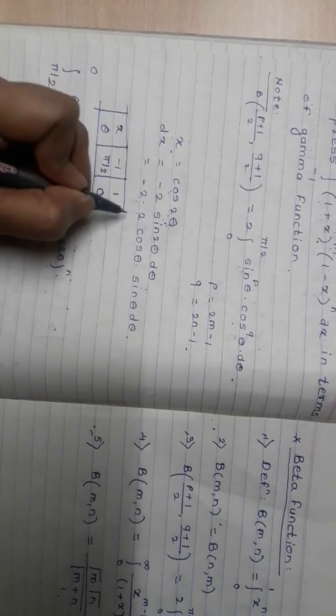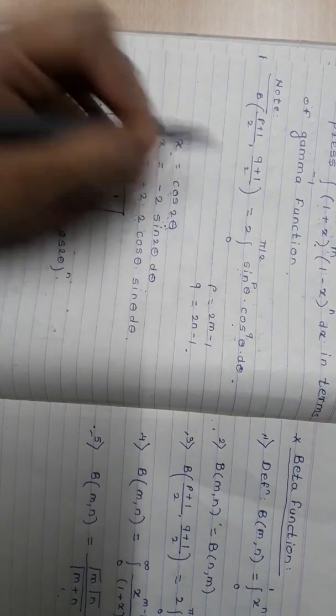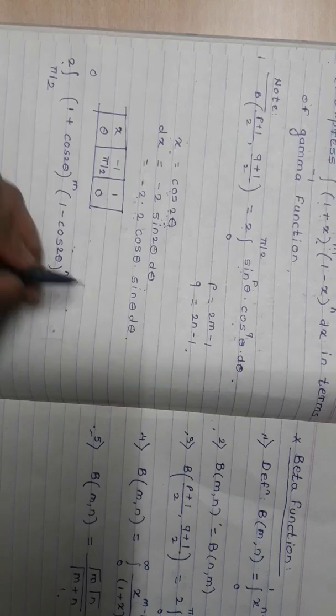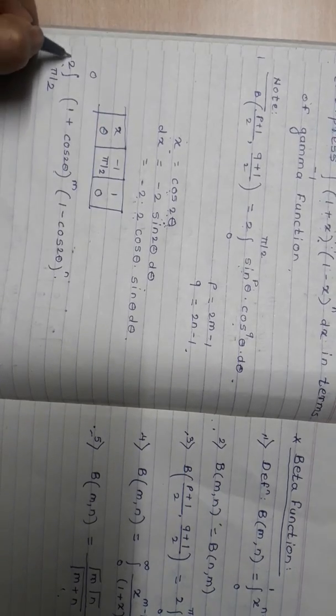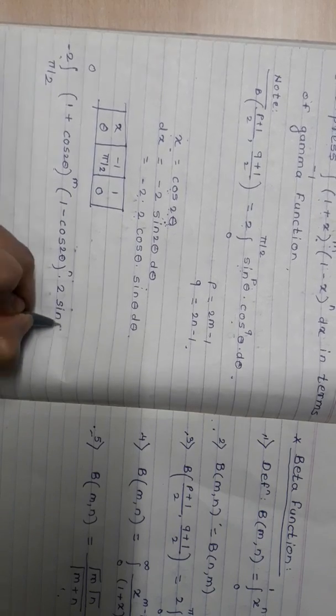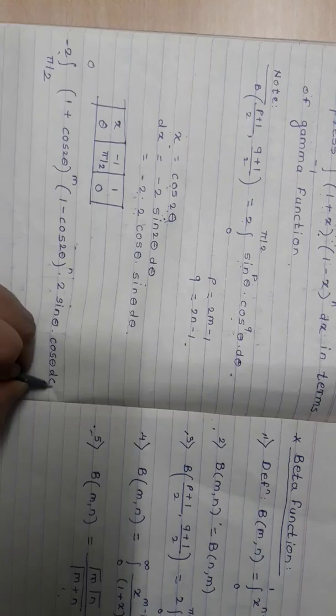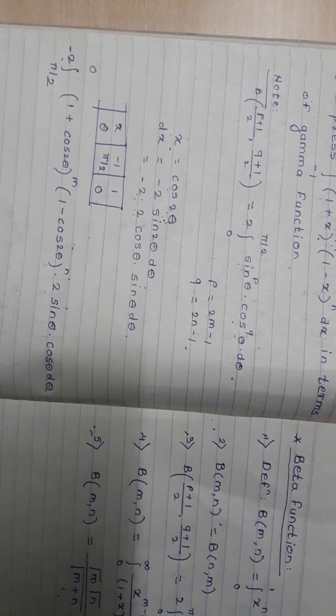In dx, I am going to keep the 2 outside, with the negative sign, and the other 2 taken inside, so sine 2 theta into cos theta d theta. Right? Now let's simplify this.